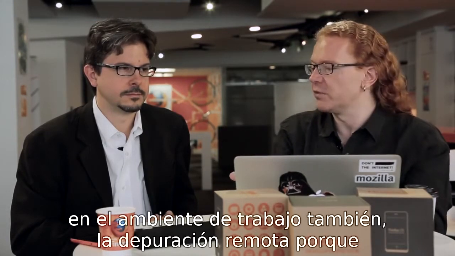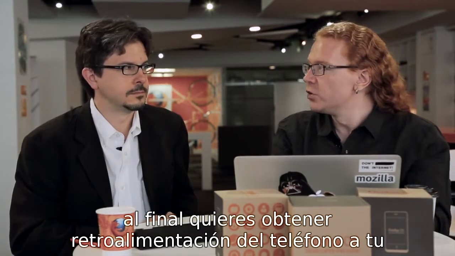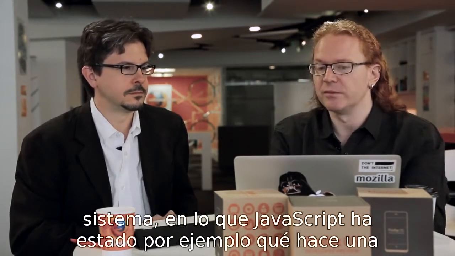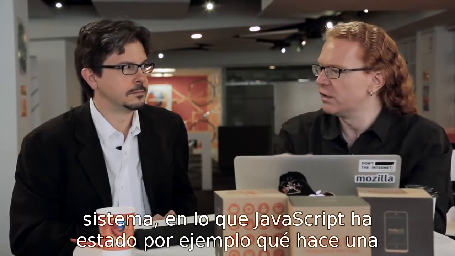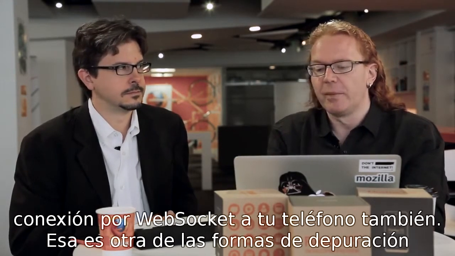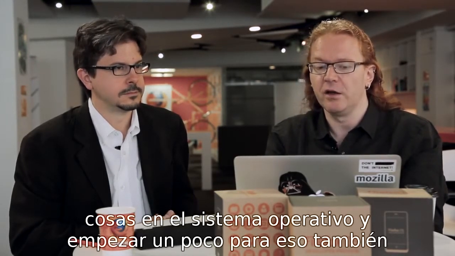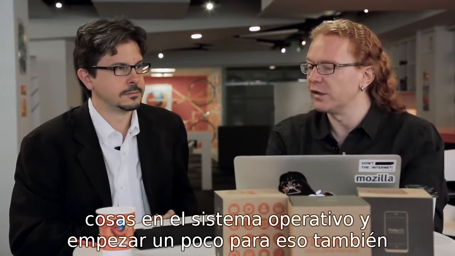Other environments are working on remote debugging as well, because in the end you want to get feedback from the phone to your system. There's JSBin, for example, which does a WebSockets connection to your phone as well. Those are other ways of debugging it. But the simulator is a great start to get you going and actually start building things in the operating system and start getting a feel for it as well.